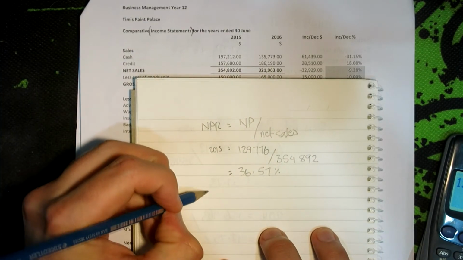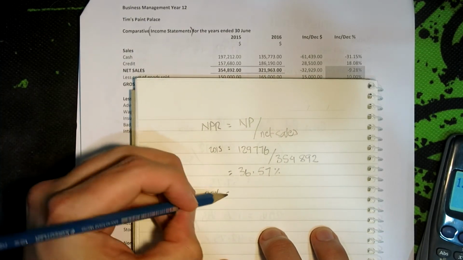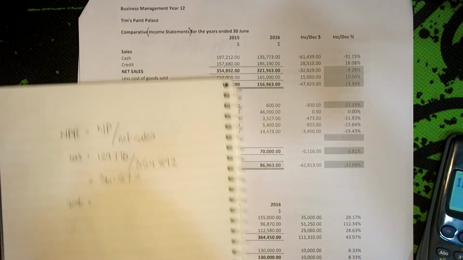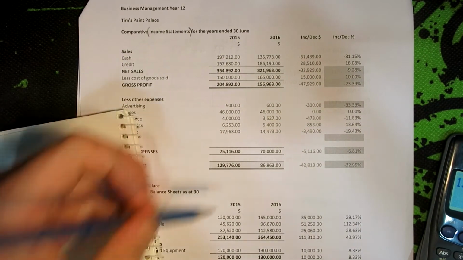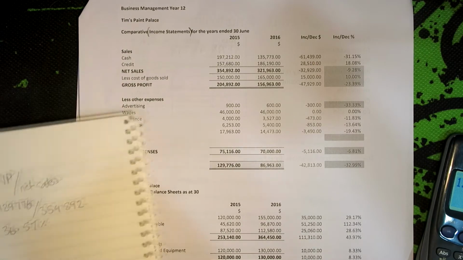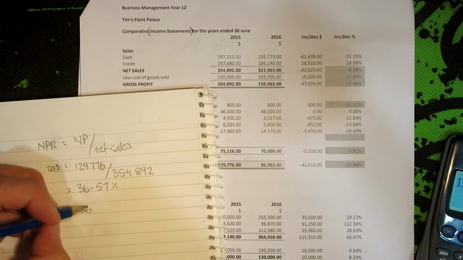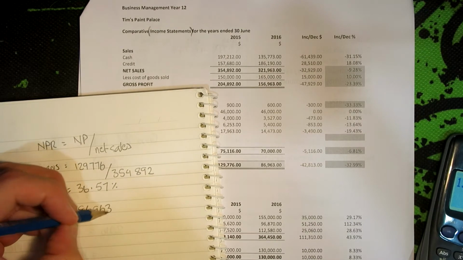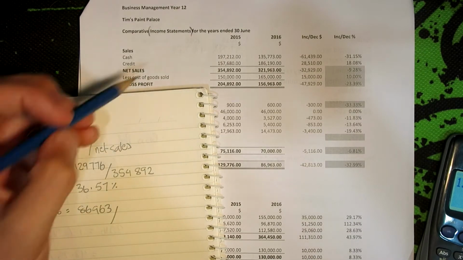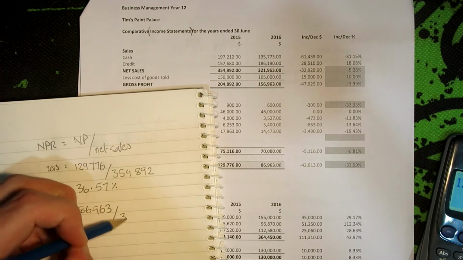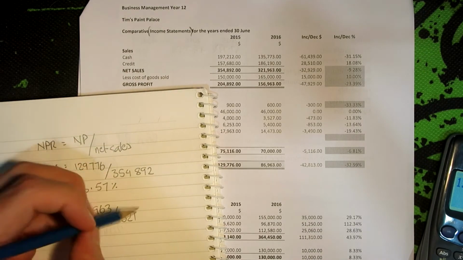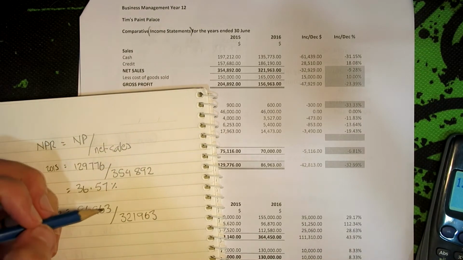So I'll do the same for 2016. The 2016 net profit is 86,963. Oof, taken a bit of a slump from the previous year. 86,963 divided by net sales, which is 321,963.